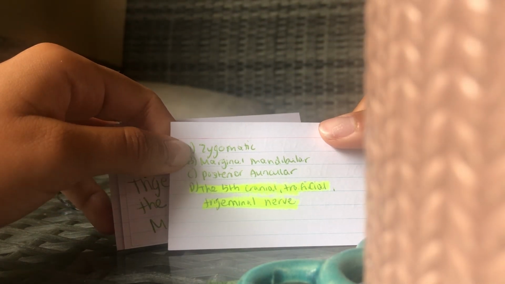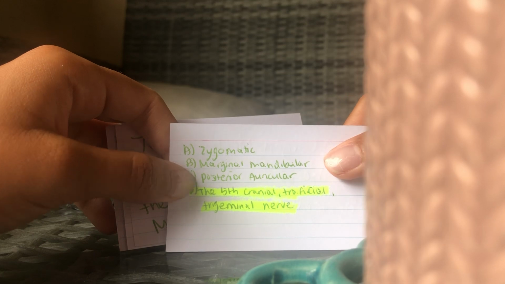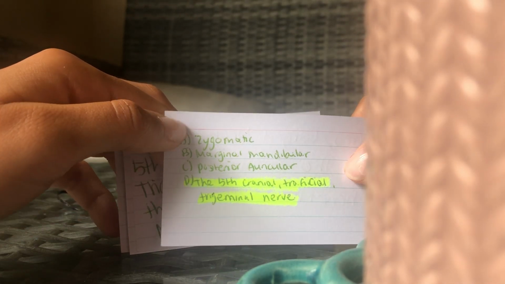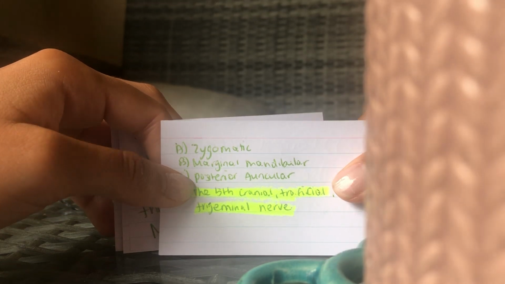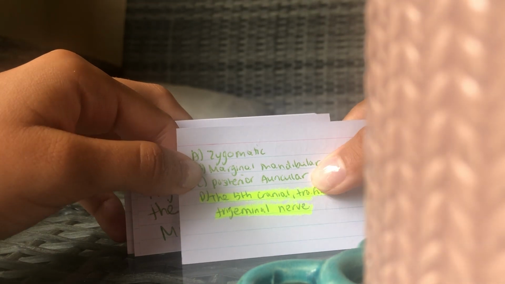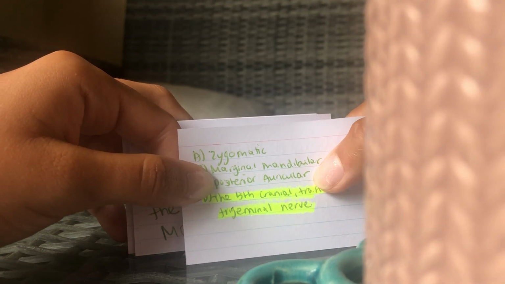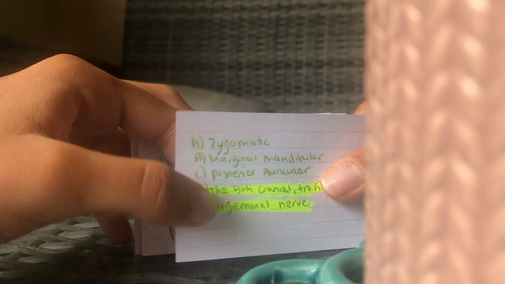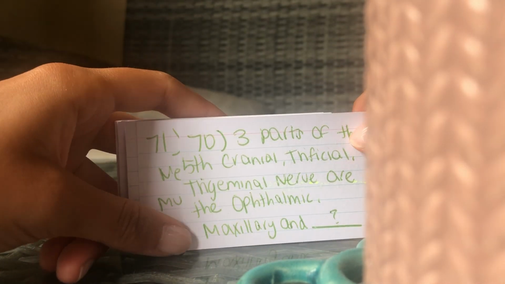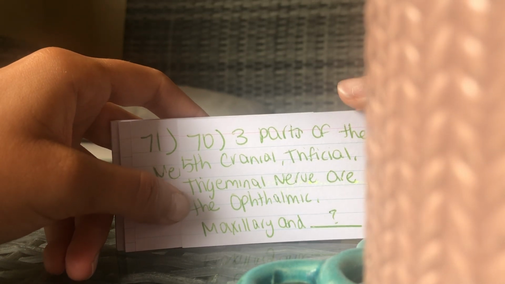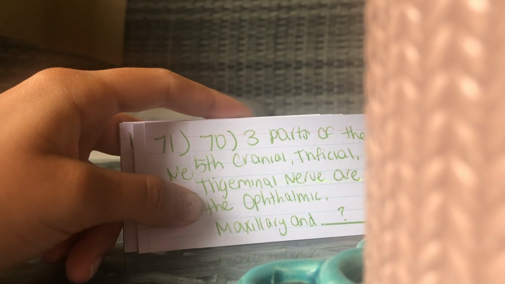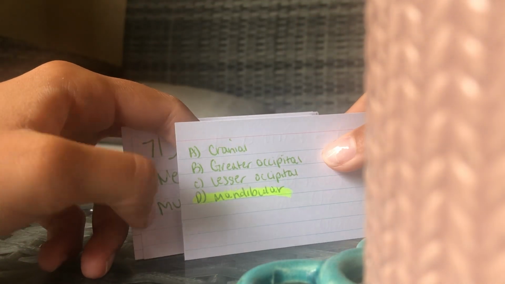the fifth cranial, trapezial, trigeminal nerve. All right, cool. The one that sounds the most complicated and the one that makes sense, because all of these ones don't make sense. This is in the mouth, mandibular mouth, auricular ears, and zygomatic is in the mouth, so this makes sense. Three parts of the fifth cranial trigeminal nerve are the ophthalmic, maxillary, and the mandibular.